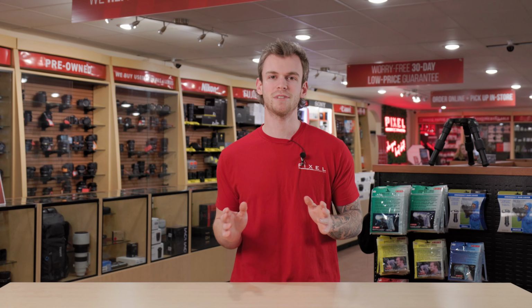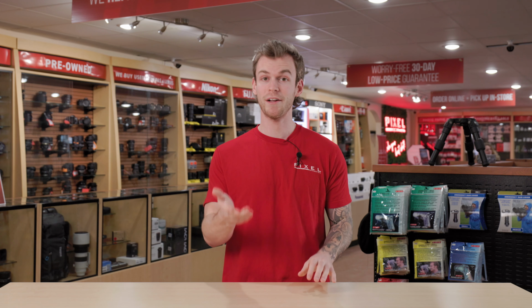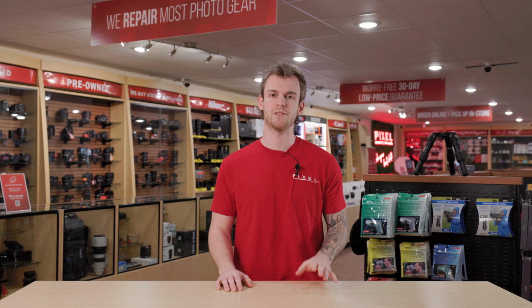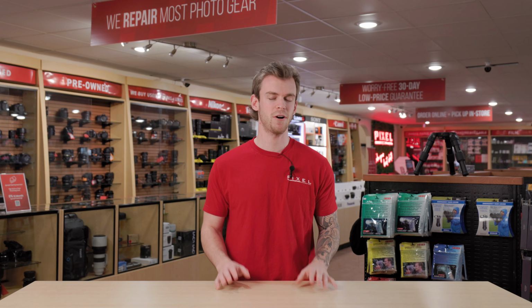There are many characteristics that give a lens a look and why you'd use them. The most important factor about a lens is its focal distance, or zoom range, which is identified by the number labeled in millimeters on a lens. Depending on what brand camera you use, you'll find there are many different options for lenses, far too many to name in one list. So a good rule of thumb is to group all the available lenses into 4 categories, which will help you narrow down your options: portrait, wide angle, telephoto, and specialty.